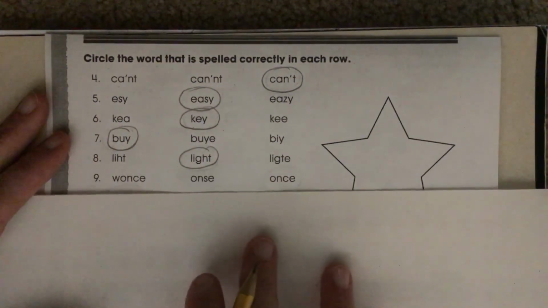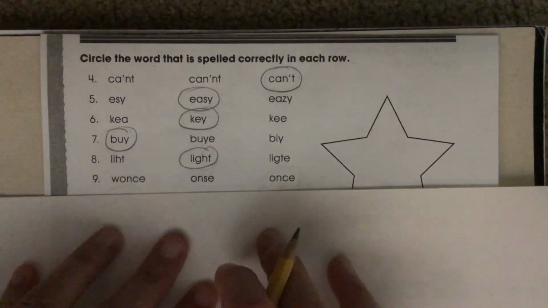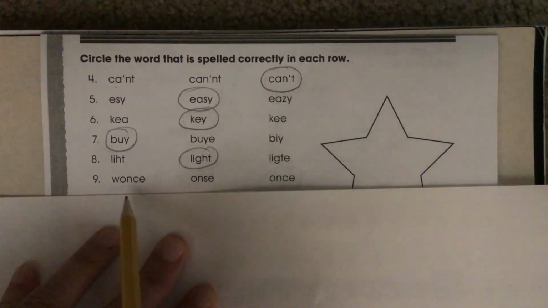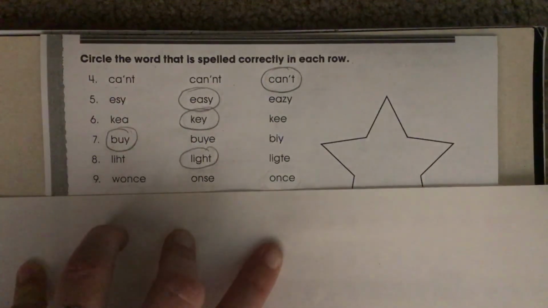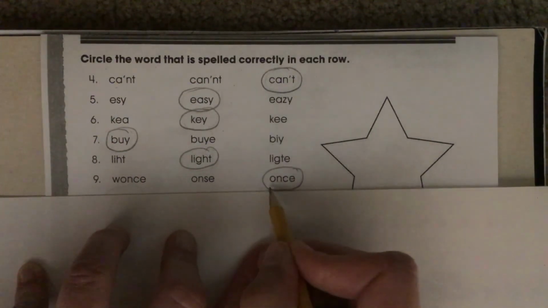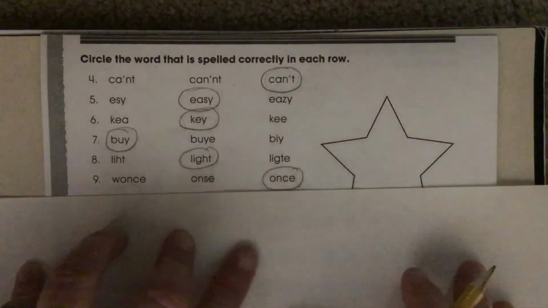Let's move along here. Next is the word once, like once upon a time. Which one spells once correctly? This one? O-N-C-E, once.